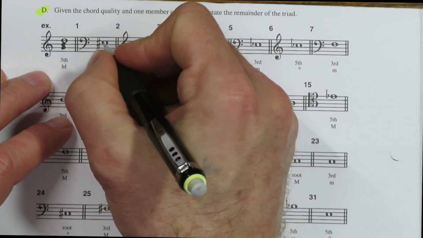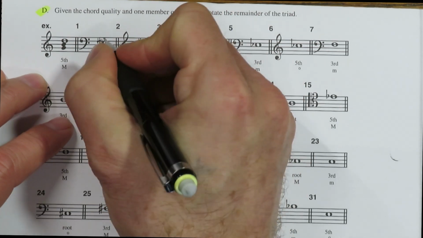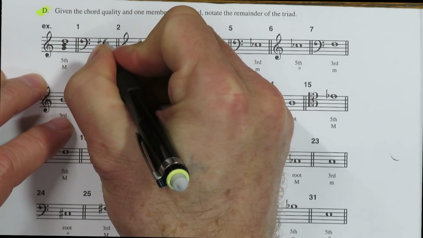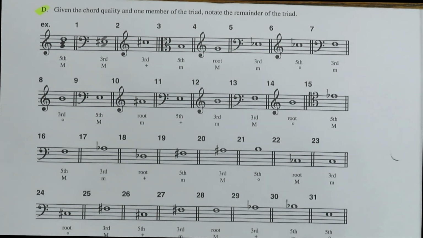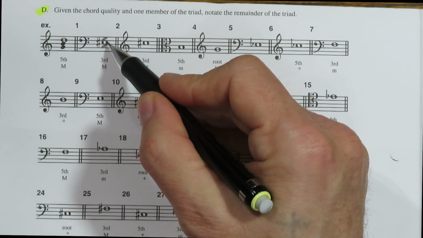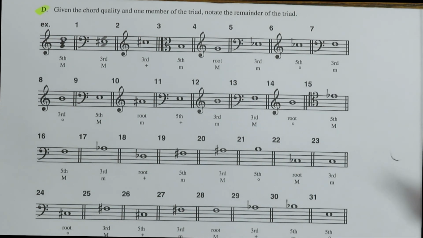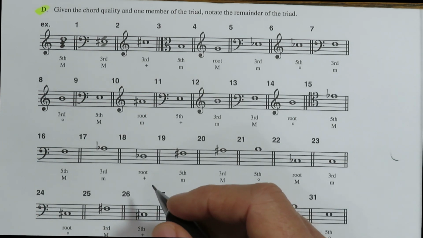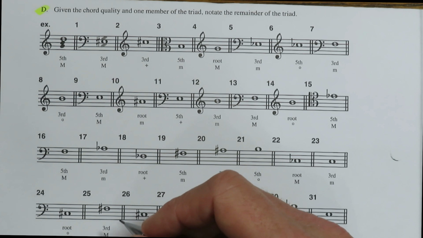So, put a C and a G there. Now a quick trick would be to know that C, E natural, and G is C major, all naturals. So C sharp major would just be all sharps.